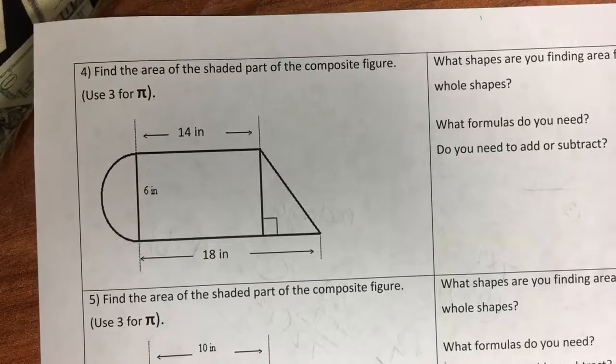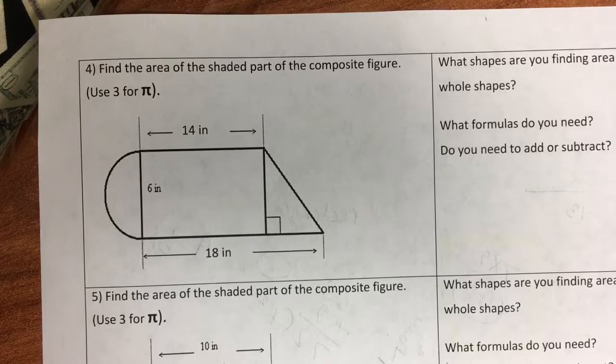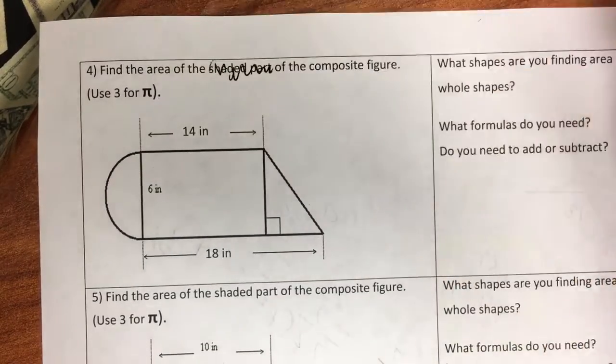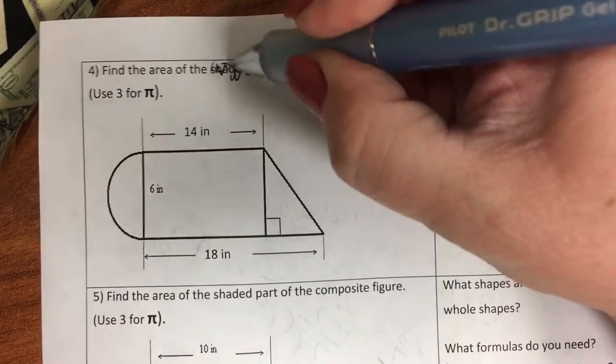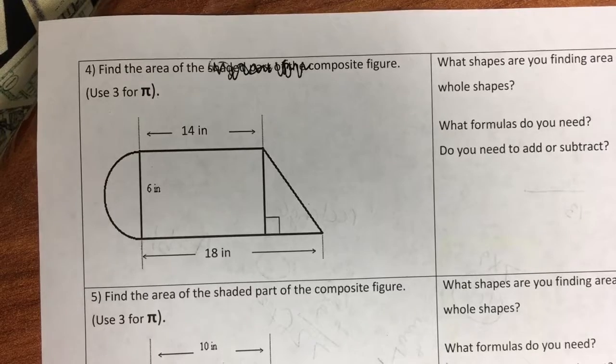All right, number 4. Number 4 has a typo on it, sorry. This should not say find the area of the shaded part. Okay, this is just find the area of the composite figure. Okay, we're gonna find the area of the whole thing.